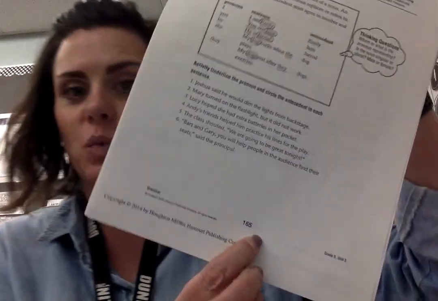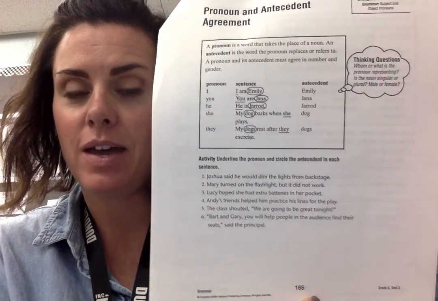Hi class, I want to explain grammar, page 165. Grammar 165, make sure you're there on that page in your packet. We're talking about pronouns again and an antecedent. That sounds like a really difficult word for something pretty simple. So don't worry, this is not too bad. Let's take a look in the box and read together here.